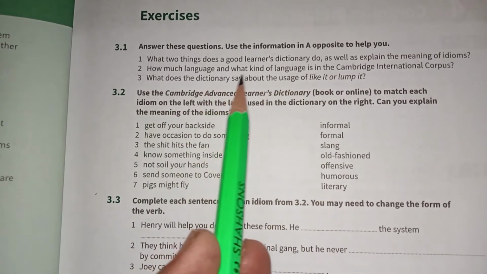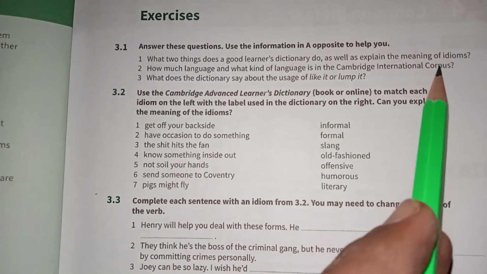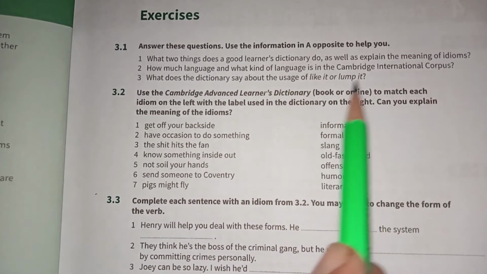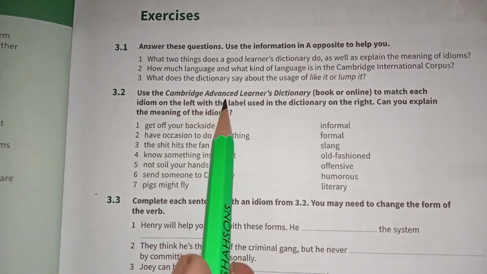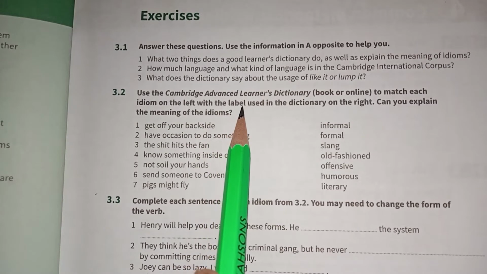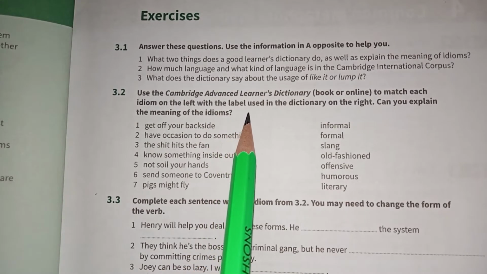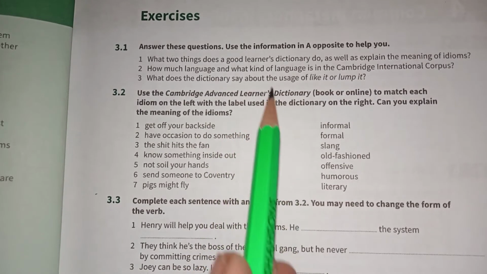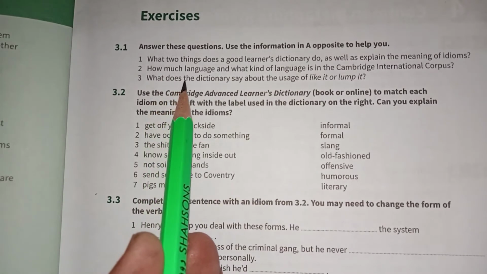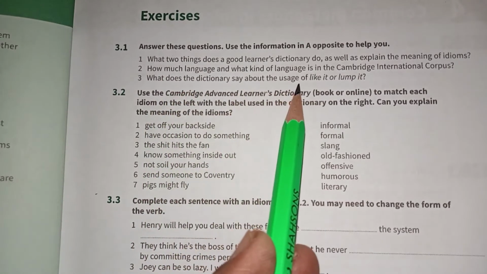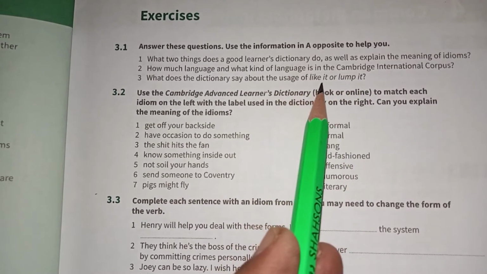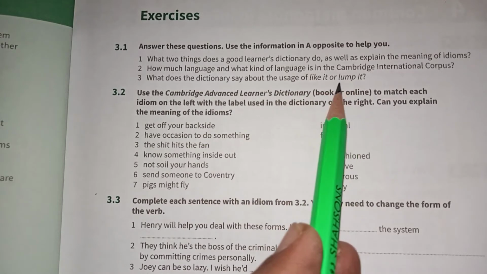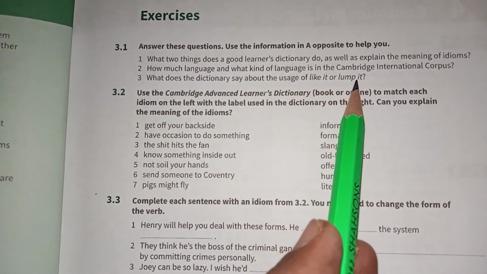How much language and what kind of language is in the Cambridge International Corpus? There are over 1 billion words of international English taken from both written and spoken contexts. What does the dictionary say about the usage of like it or lump it? It tells us that this is an informal idiom in the Cambridge Advanced Learners Dictionary.